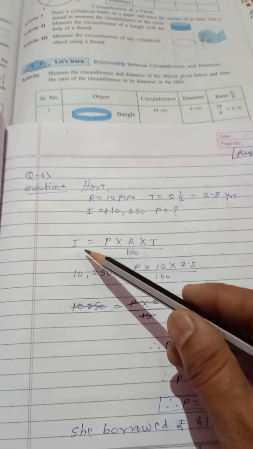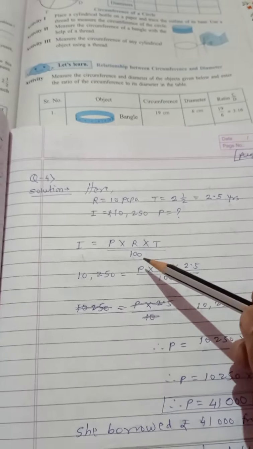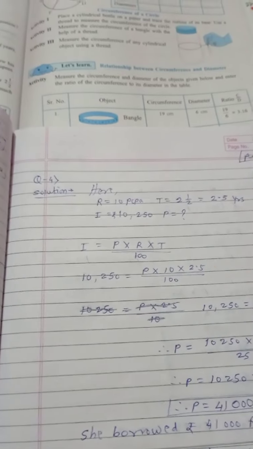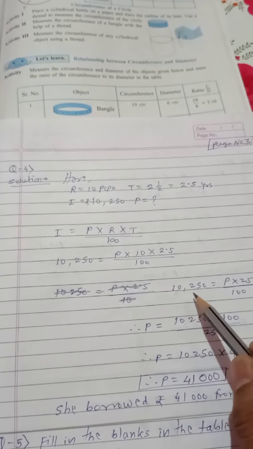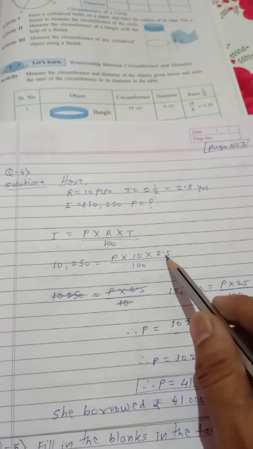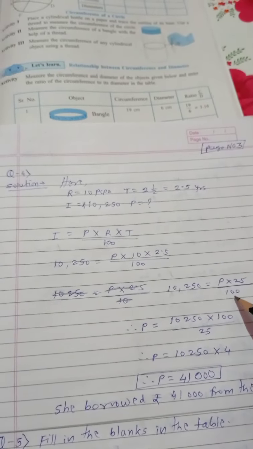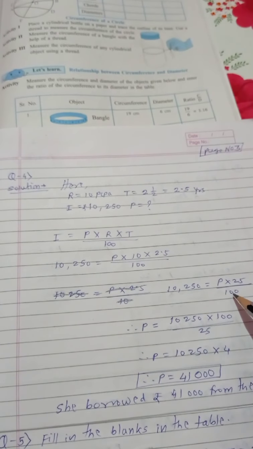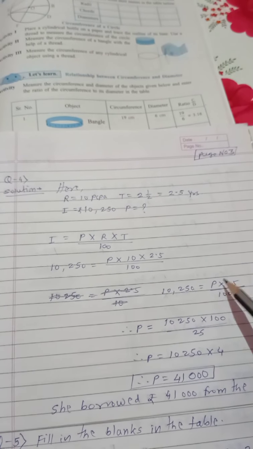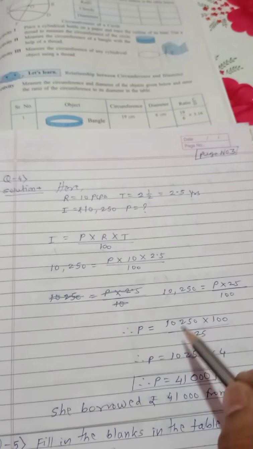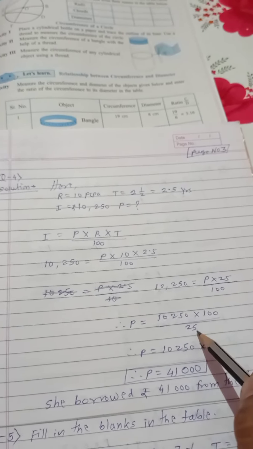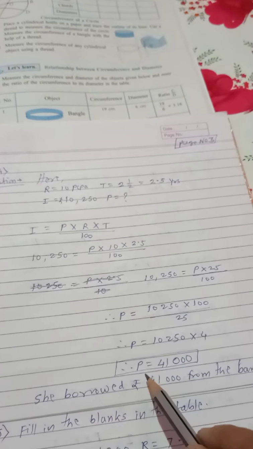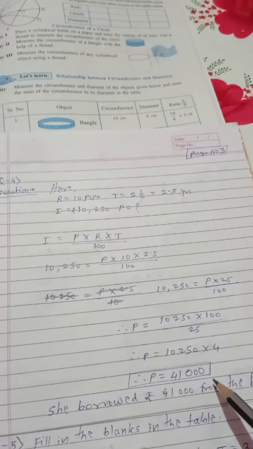Then how can you use this formula I is equal to PRT upon 100, and substitute all these values and do the simplification. We'll get 10,250 equals P into 2.5 into 10, which is 25, upon 100. Then 25 ones are 25, 25 into 100 gives P upon 1 upon 4. Okay, or you can solve it this way: 10,250 multiplied by 100 upon 25, and after simplification we get the value P is equal to 41,000.